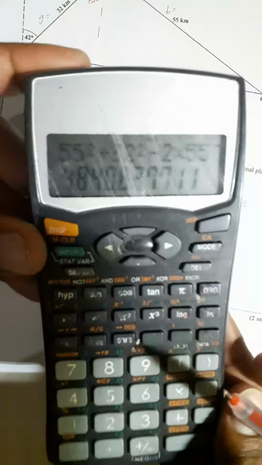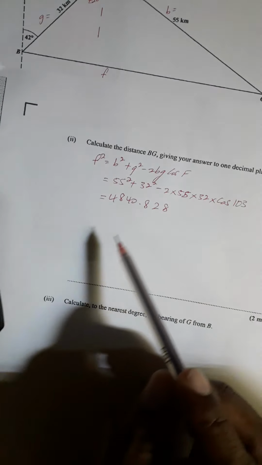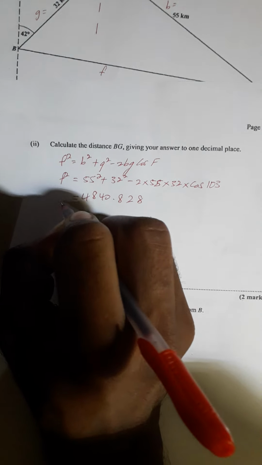828 if we round off, right? It's good to write this part to 3 decimal places. Good, and what I'll do now, so F square is equal to all of that. You leave this answer in the calculator, so it will save you some time to type it back. Now we'll square root our answer, so I square root that.